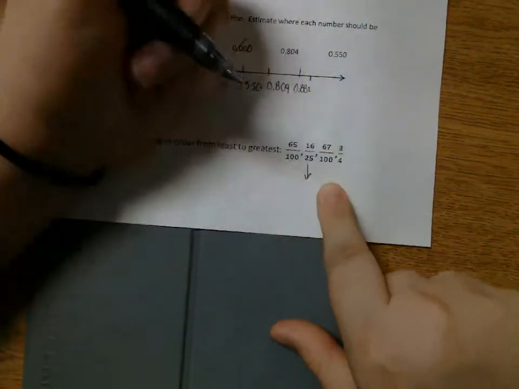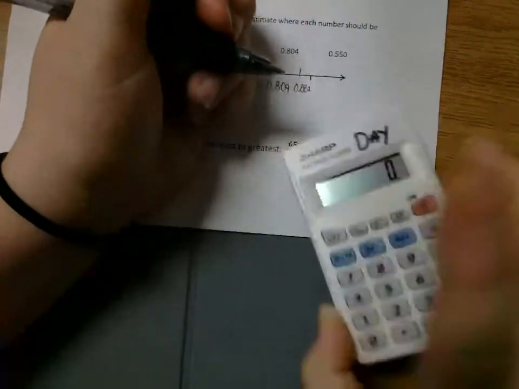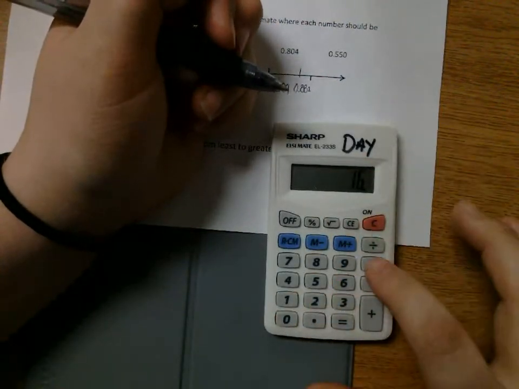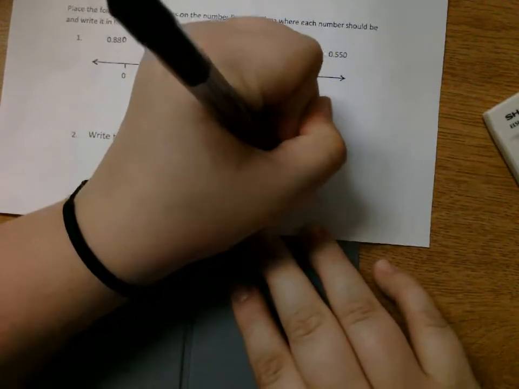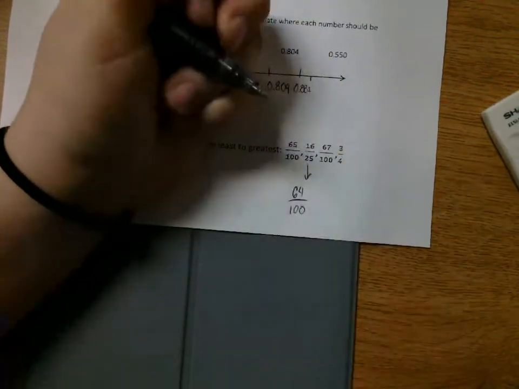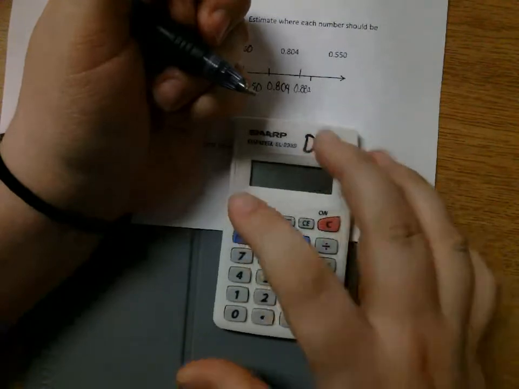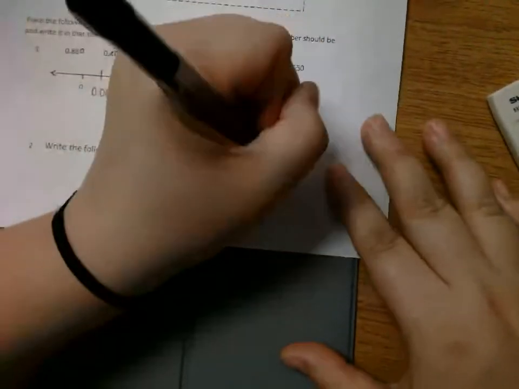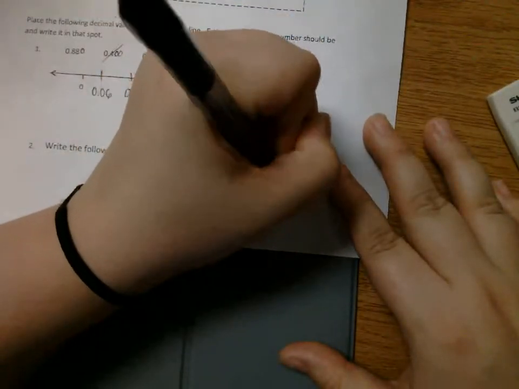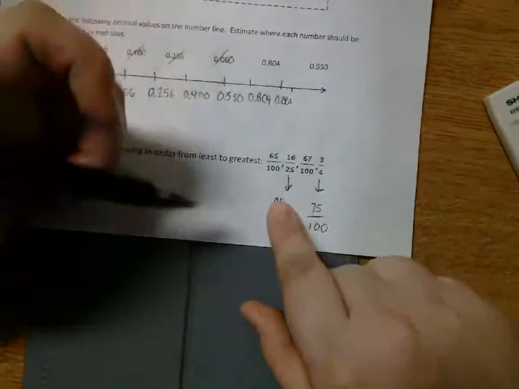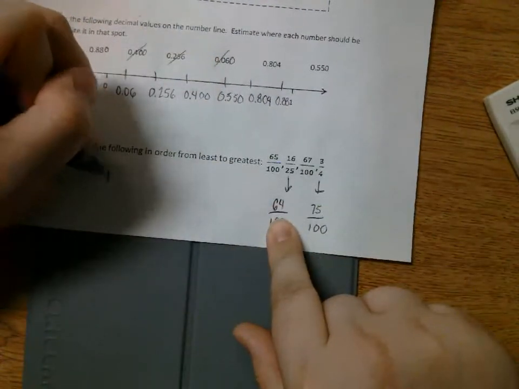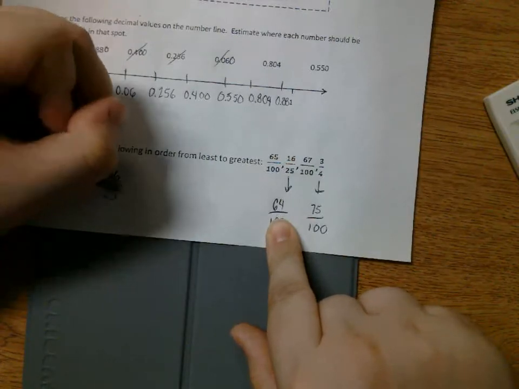So, in other words, 16/25ths becomes 64/100ths. 3/4 becomes 75/100ths.